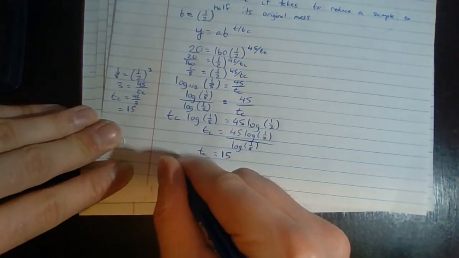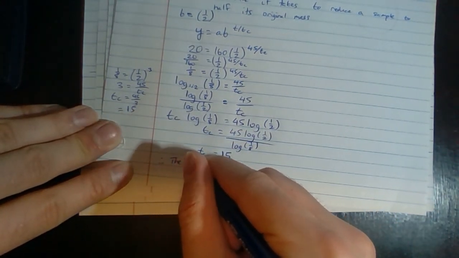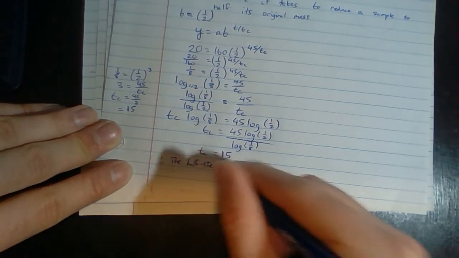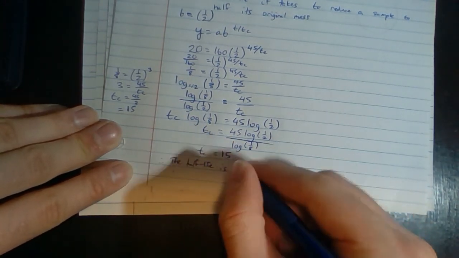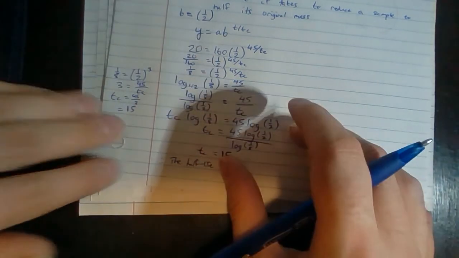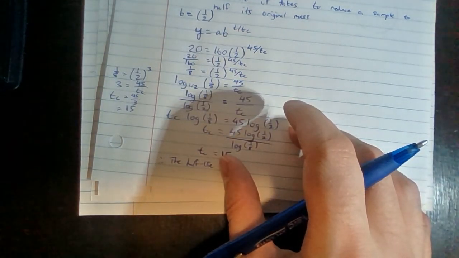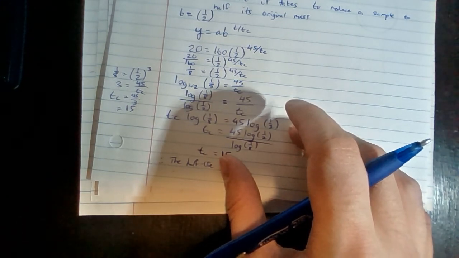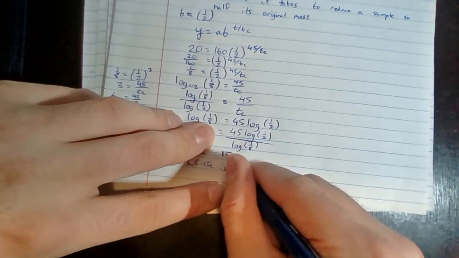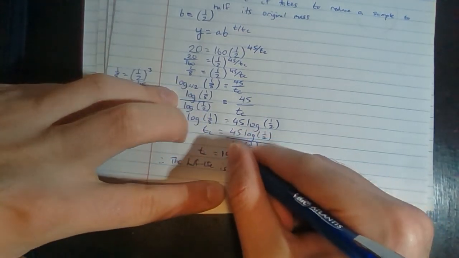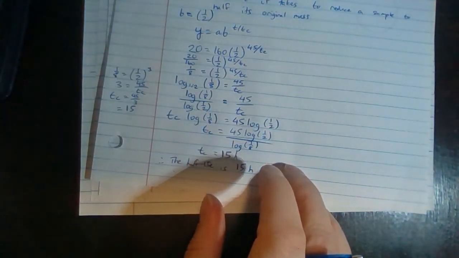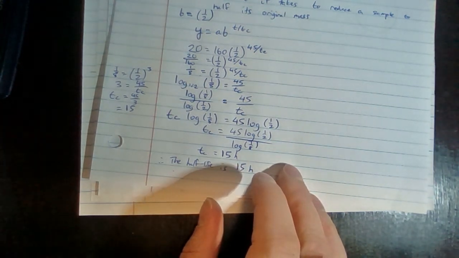Therefore, the half-life is 15. This was minutes? Yeah, no, hours, was it? Hours, 15 hours. I guess I should have written that down originally. 45 hours. So our half-life is 15 hours.